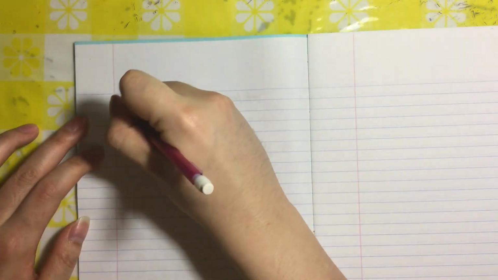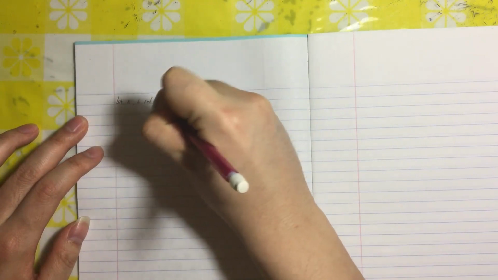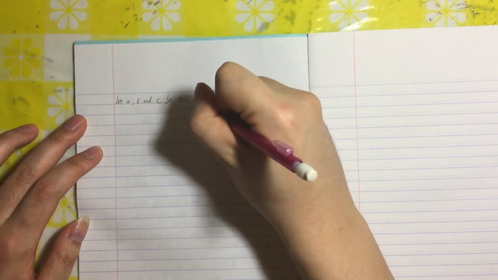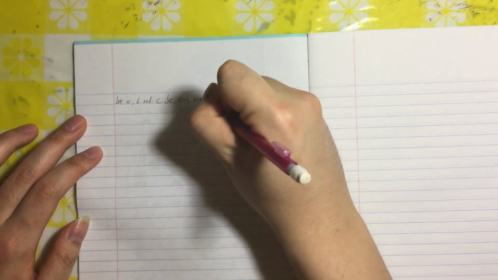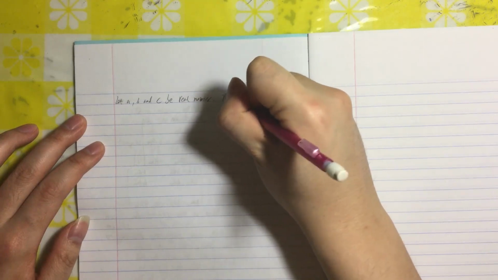Next, let me show you two rules which are true for real numbers, but not true for matrices. Let A, B, and C be real numbers. Then we have the following rules.